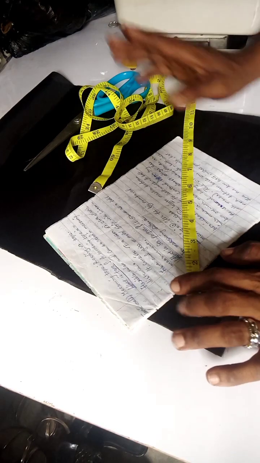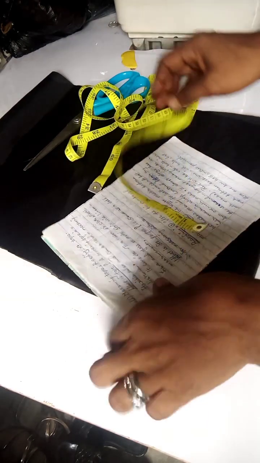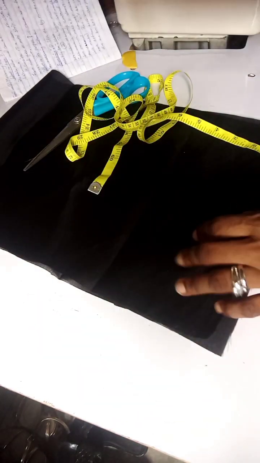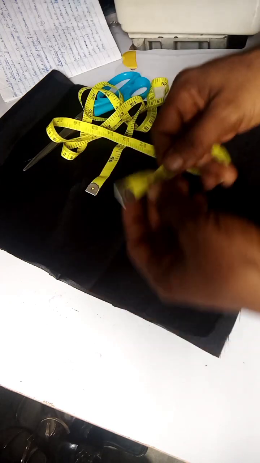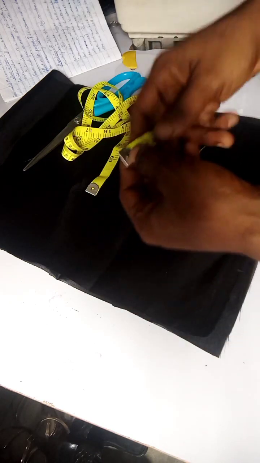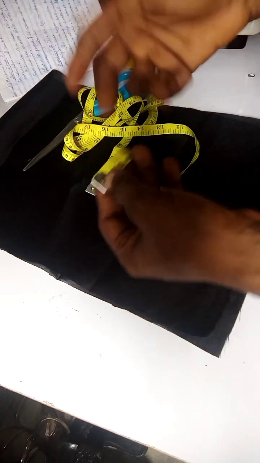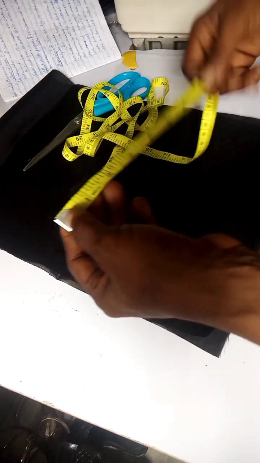But now I want to continue with this. Fine and good. We're done with this explanation on how to use our tape. But understand more on how to use our tape. We have tiny marks, tiny lines on this tape rule.